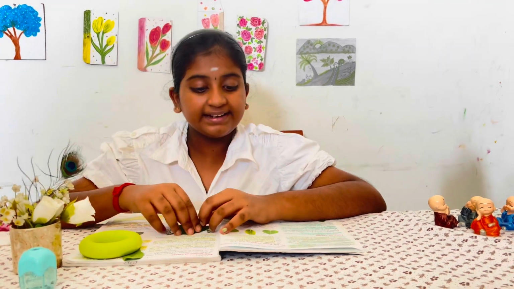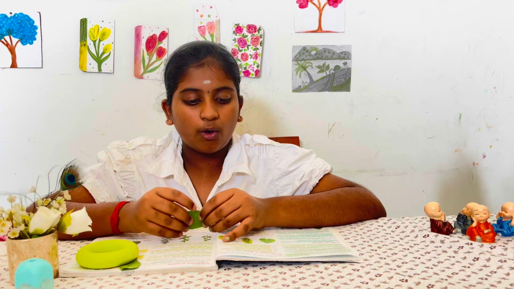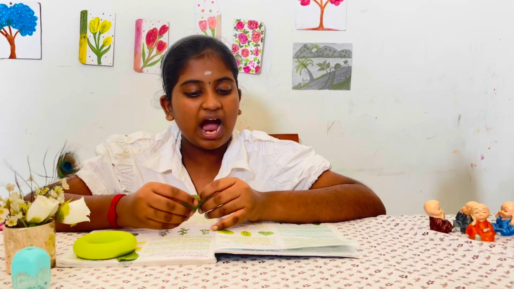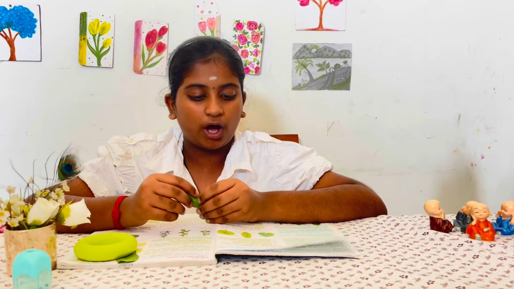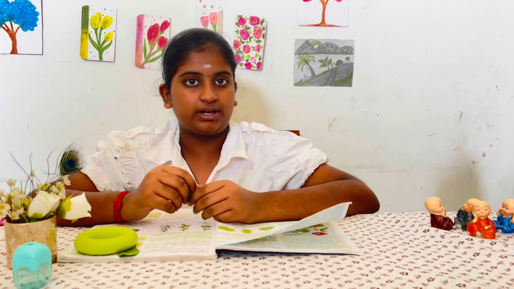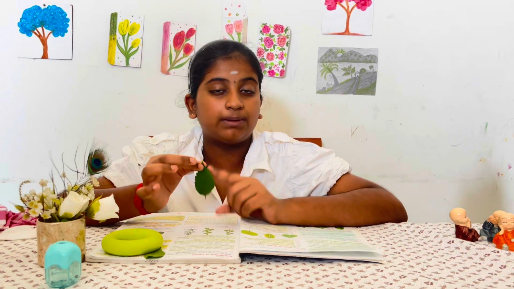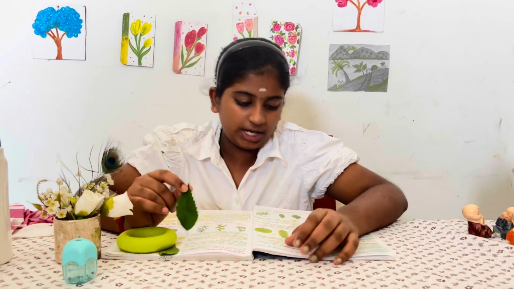Next, let's see the shape. Needle shape: pine and onion. Oval: guava and apple. Heart shape: peepal. Oblong: banana. Circular: lotus. Tapering: ashoka. So these are the leaf types on the basis of the shape.